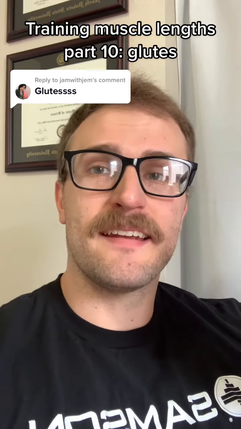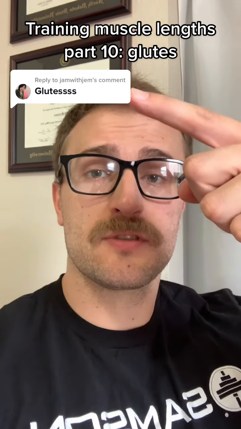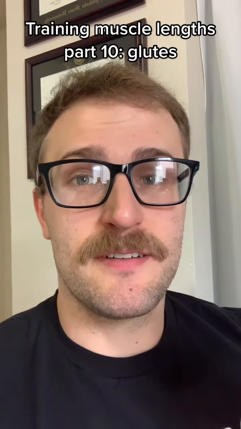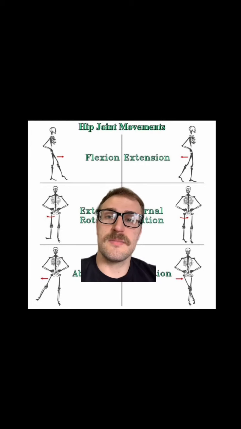Welcome back to part 10 of training muscle lengths, glutes. Everyone keeps asking for the musculature of the back. I promise it's coming. The glute muscles cross the hip, so let's talk real quick about hip movements, just so we're on the same page here.